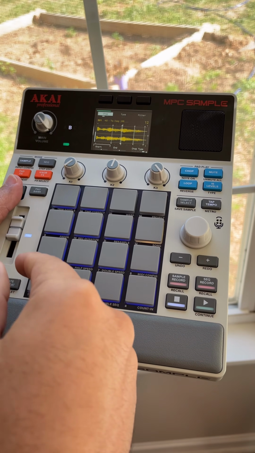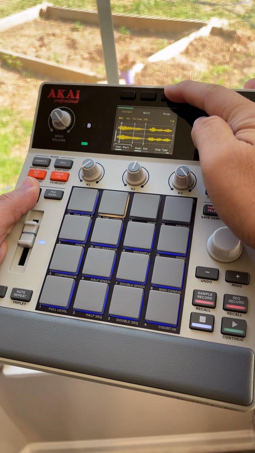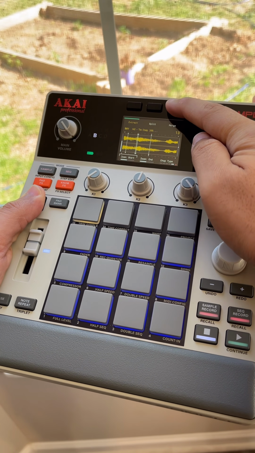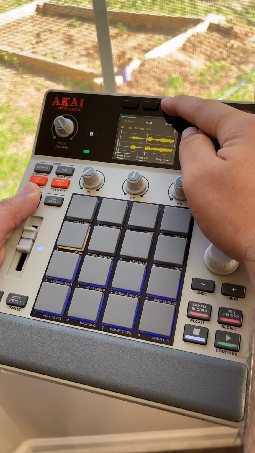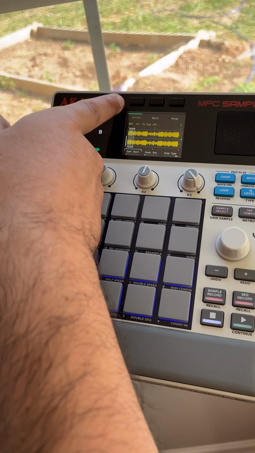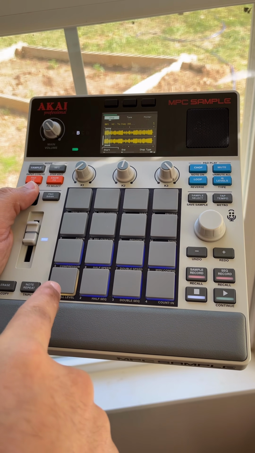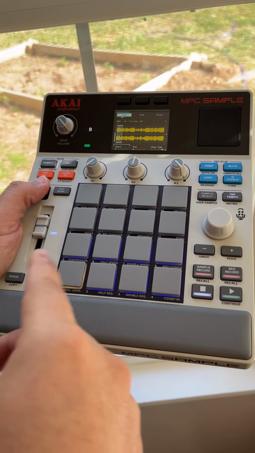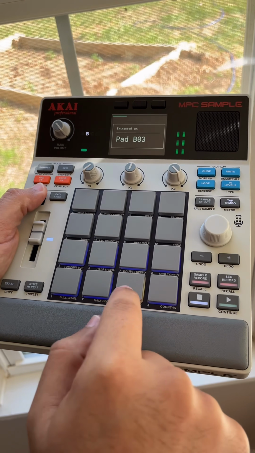If you want to erase a chop, you go to the one that you don't like, you hold shift and you hit merge right up here, right? And what it's going to do is merge that chop to the previous one, pretty much erasing it. Now what I would do, I would hold shift and use this extract feature. It will extract any chop that you pick into the next empty pad in your pad bank, right? I'll hit extract on all the chops that I like.